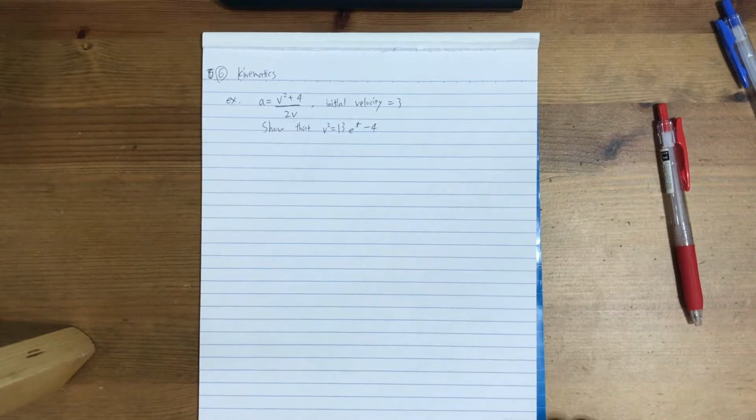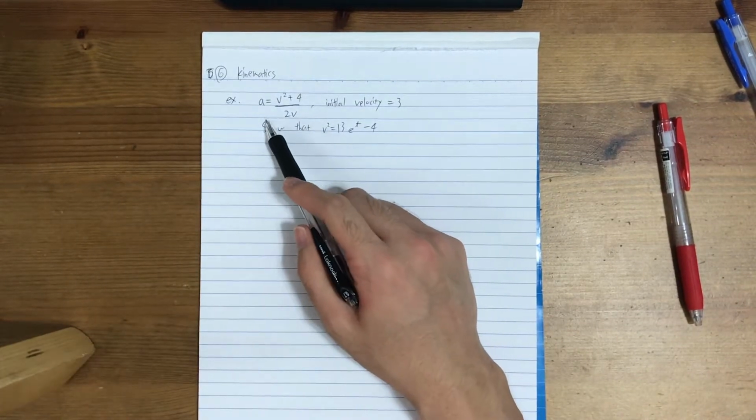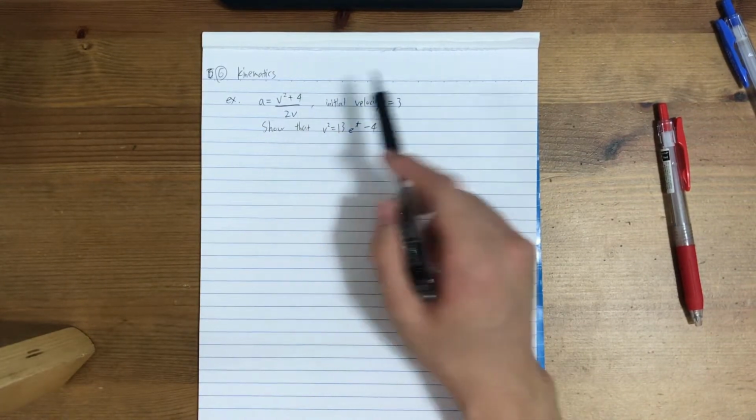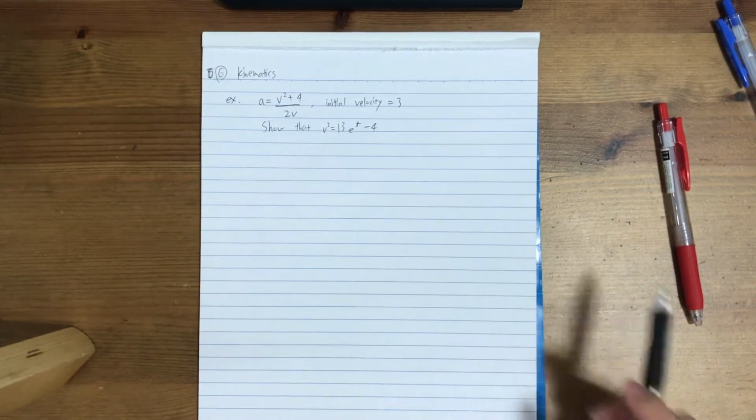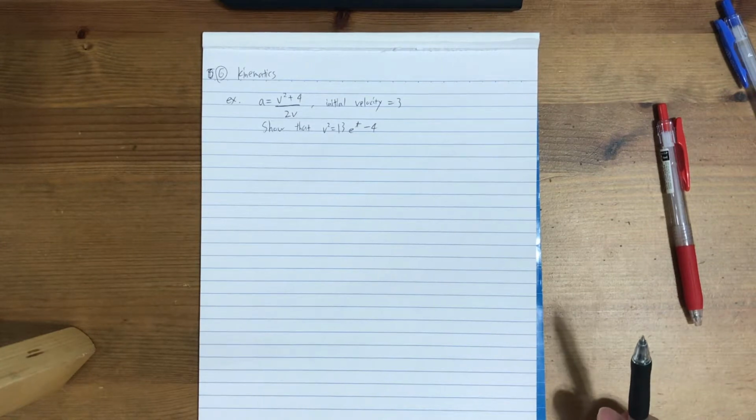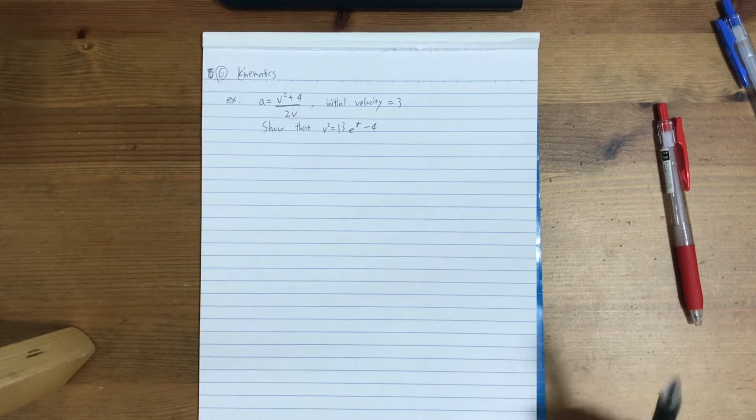This is the question. Given an equation of acceleration in terms of velocity, and the initial condition is given, we have to show this equation. A lot of students, well, I have not seen many students who are able to solve this.